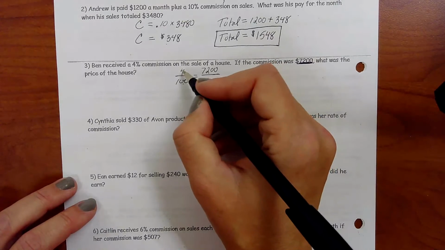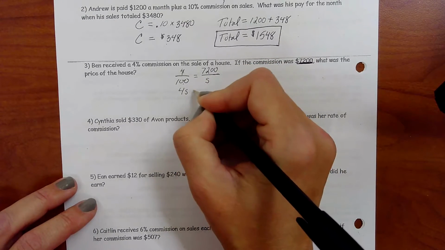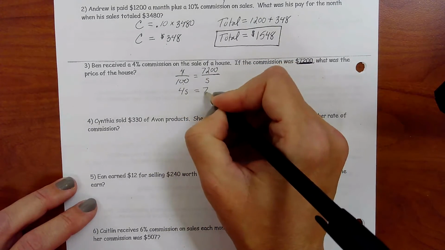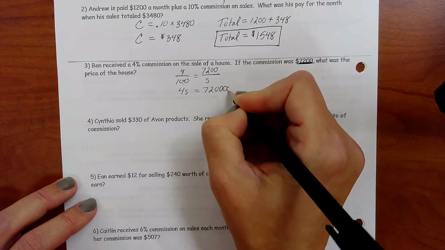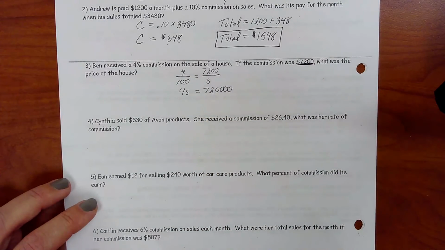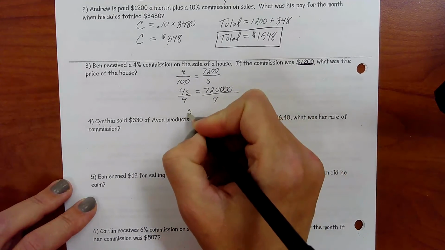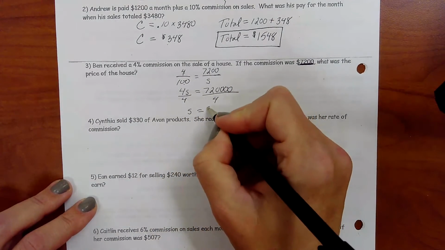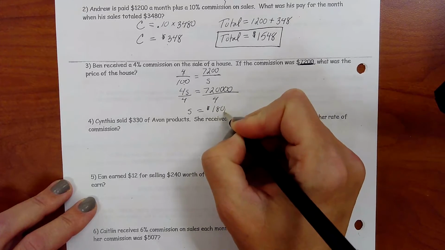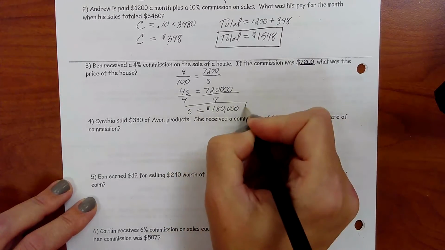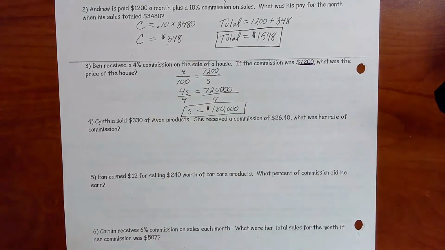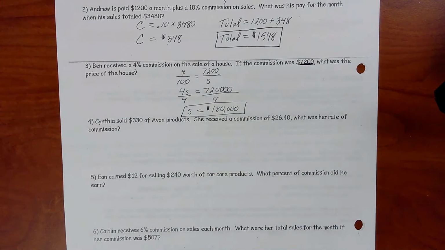So if I cross multiply, 4 times S is 4S. 100 times 7,200. 2 more zeros. Divide by 4. And it looks like the sales were $180,000. Okay?